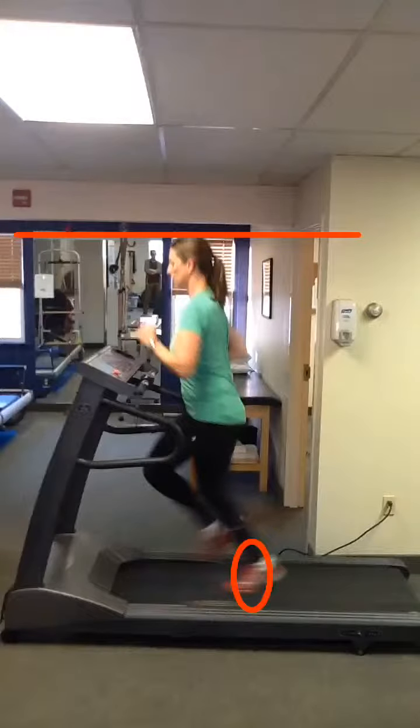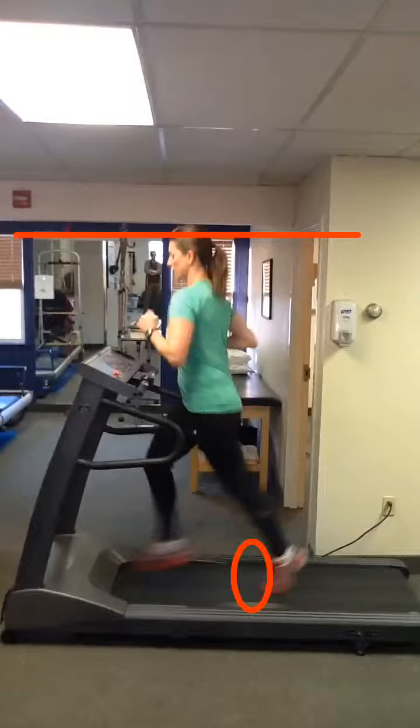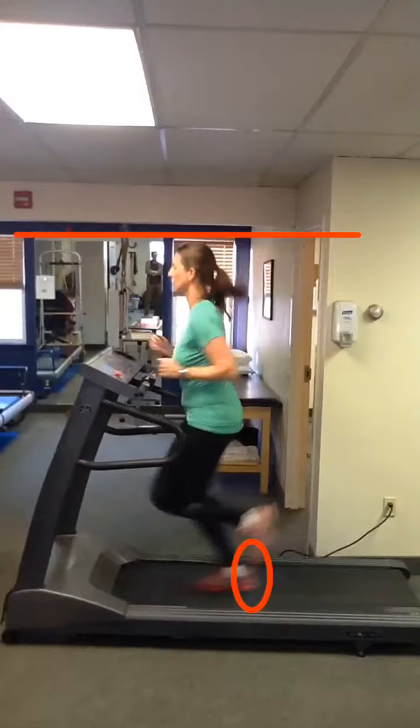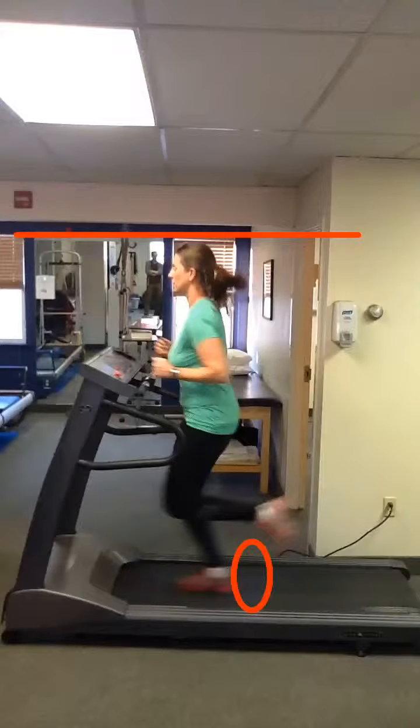So what we're noticing is during this point of Andrea's gait, she's actually doing a lot of push off here. So she's actually pushing herself up so that she has plenty of time to get that leg forward and then still get under her. What that creates a problem with is two things. One is, the main thing is efficiency.